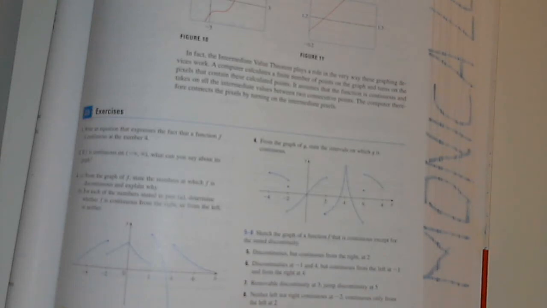Yes, because it's continuous at each point on that interval. Is it continuous at -2? No. Is it continuous between -2 and 2? Yes, because it's continuous at every point on that interval. It's not continuous at 2, it's a jump discontinuity. It's not continuous at 4, it's an infinite discontinuity. It's not continuous at 6.